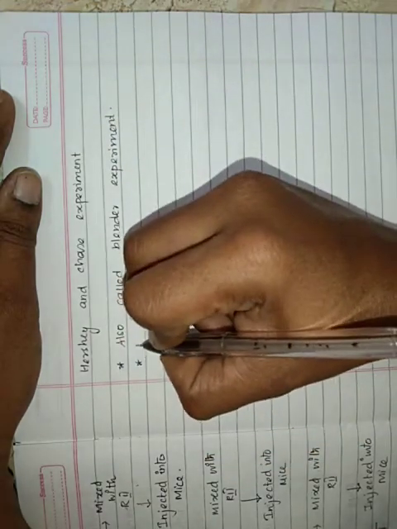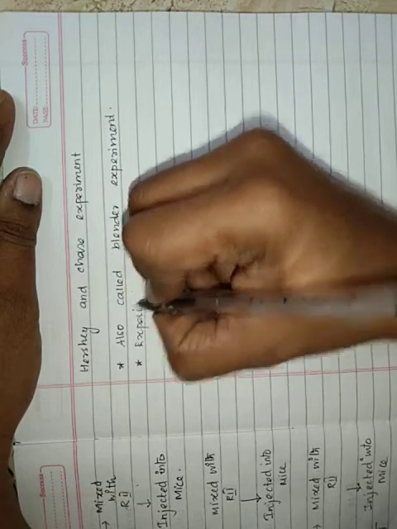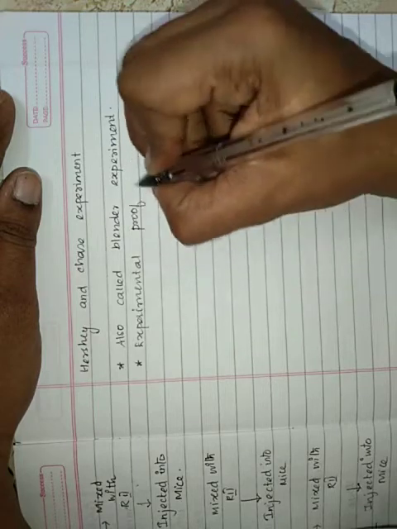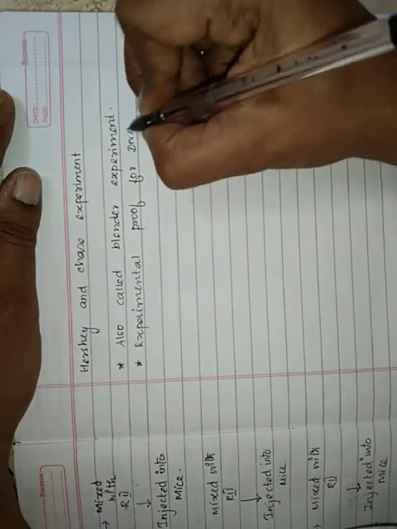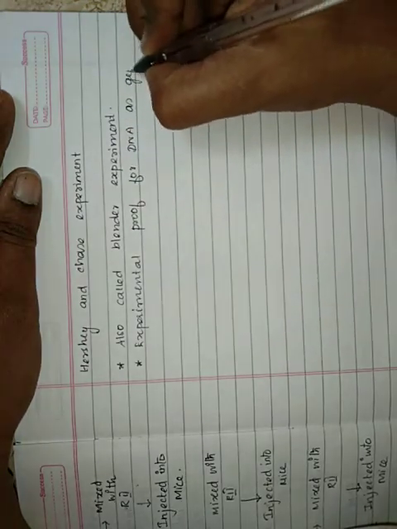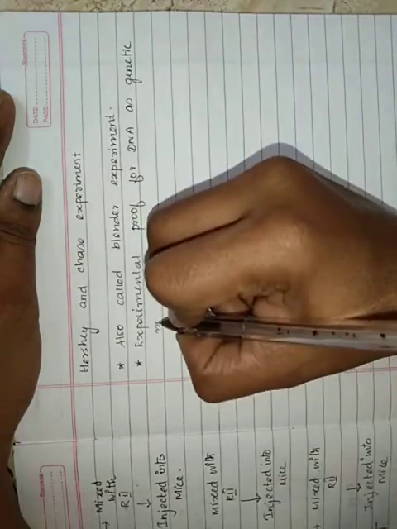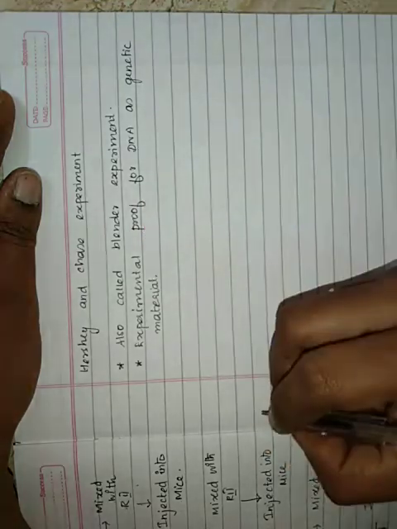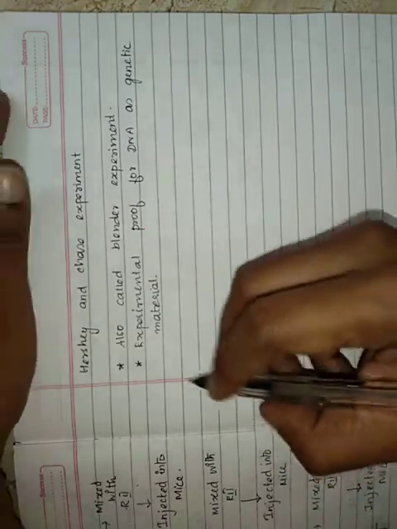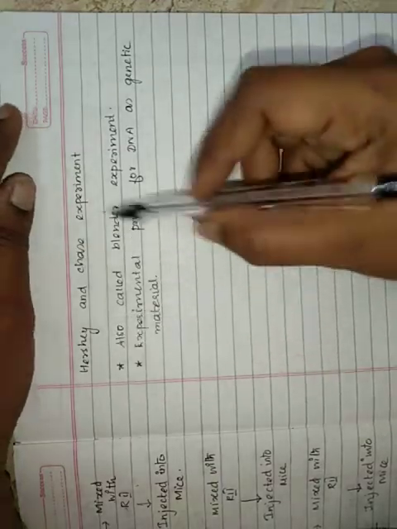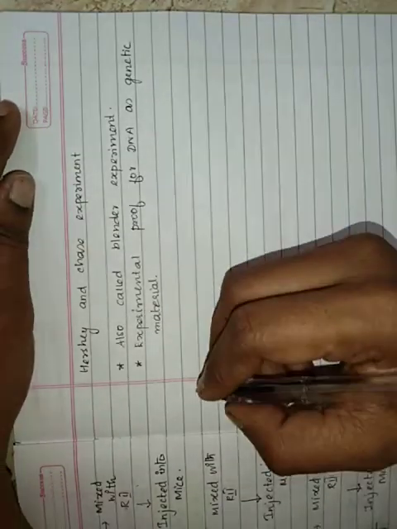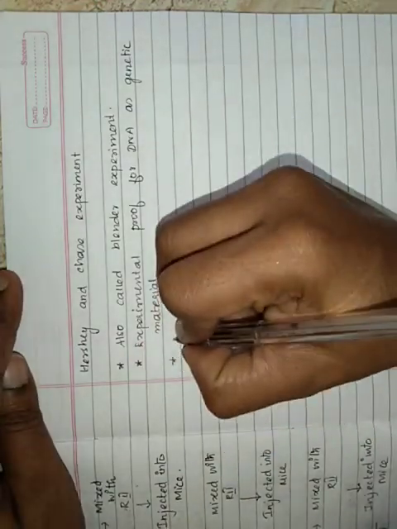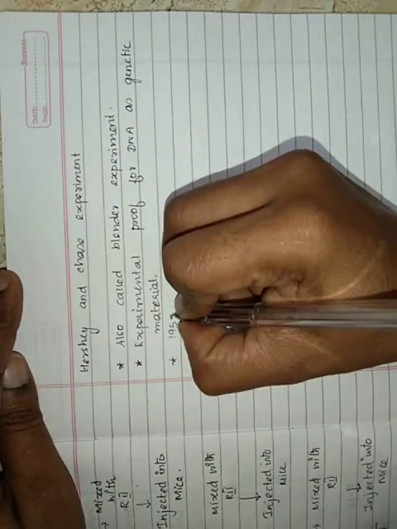And this was an experimental proof for DNA as the genetic material, because Griffith, Avery, MacLeod proved only that DNA was a transforming principle, they did not directly prove that DNA is the genetic material. But Hershey and Chase proved that DNA is the genetic material, and this experiment was done in 1952.